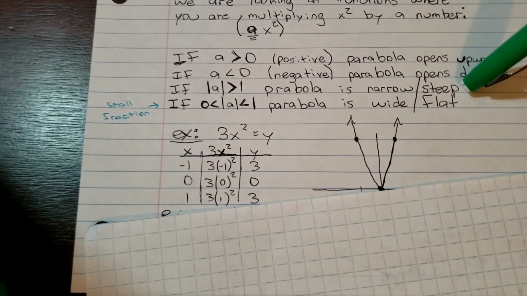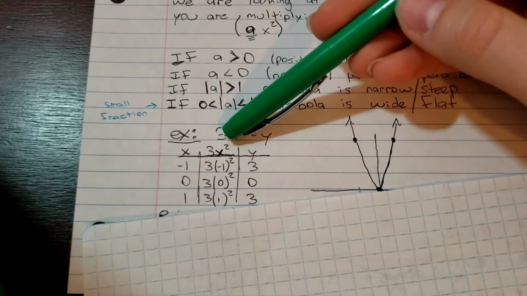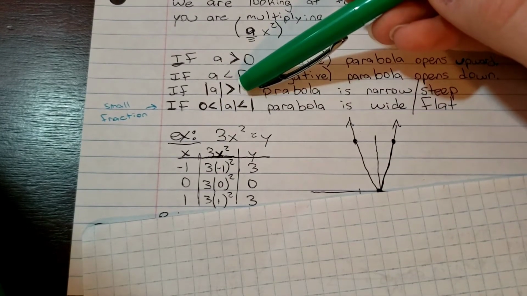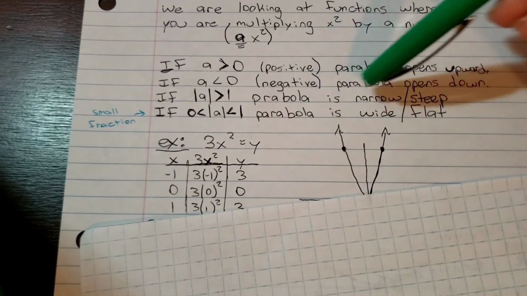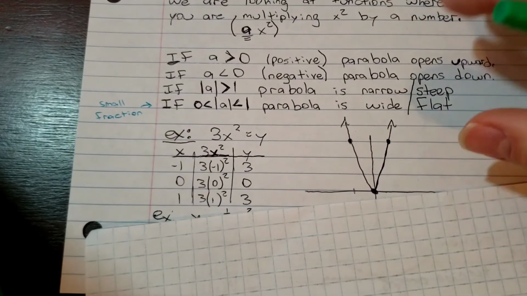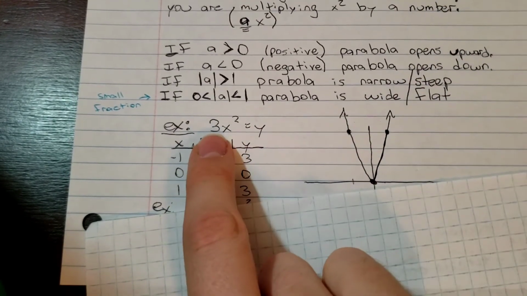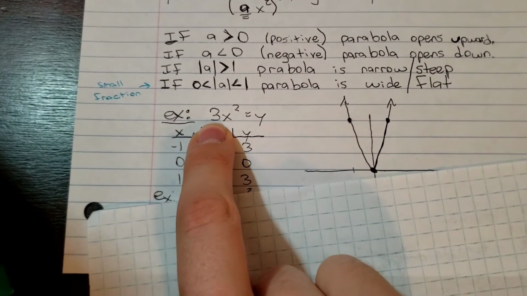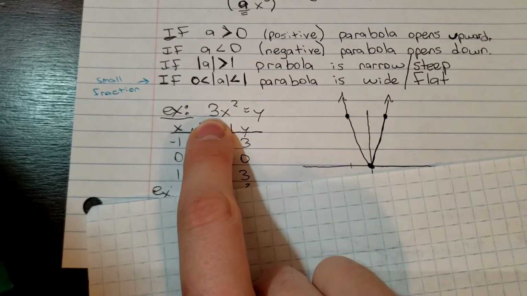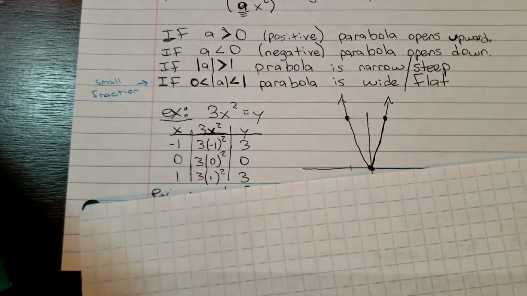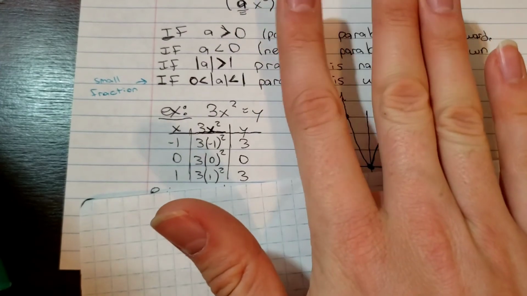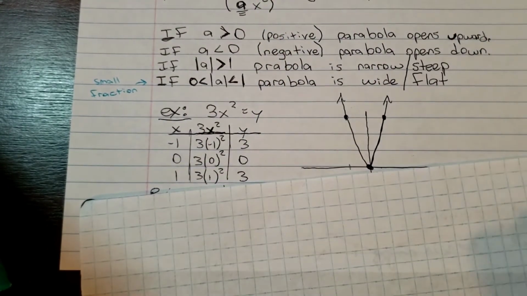formula, right? Our a is greater than 1. 3 is greater than 1. So our parabola is going to be narrow and steep, right? Now 3 isn't that much larger than 1, right? If we're talking about 10x squared, this thing is going to go really steep, really quickly.